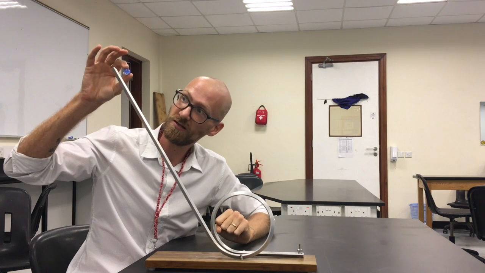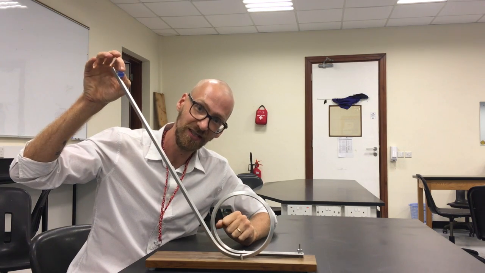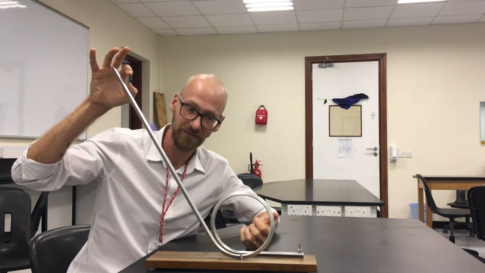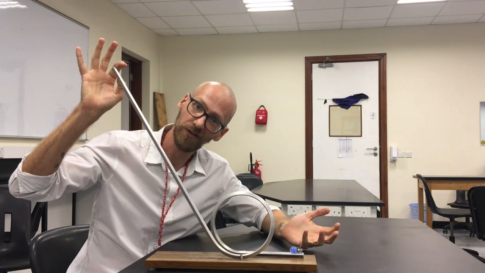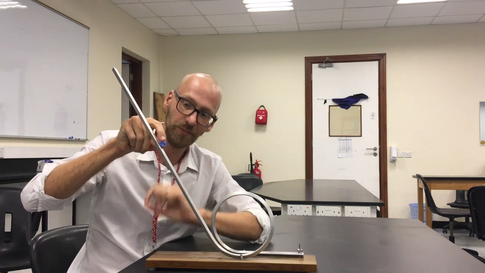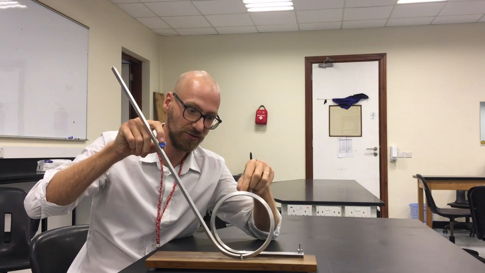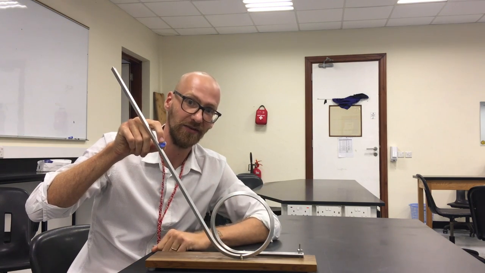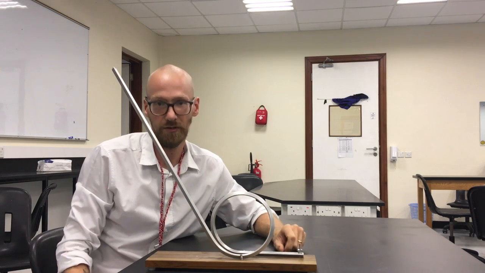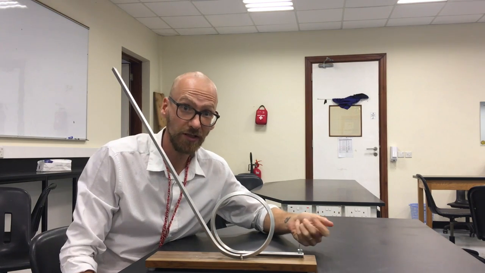So if I drop it from the top, I've got lots of velocity, which means it can cope with the amount of centripetal force, and it easily makes it all the way around the circle. If I drop it from a lower point, it's not going to build up as much velocity, and gravity is going to pull it away from the circular path, essentially, before it can continue to move, like so. So that's really going to be the key.